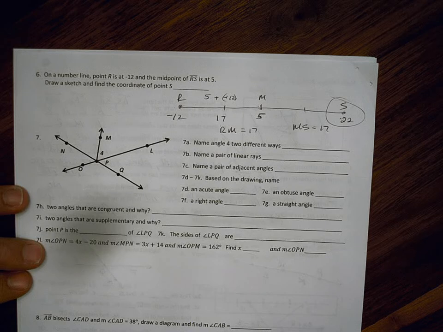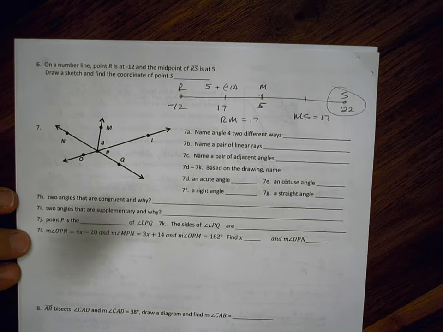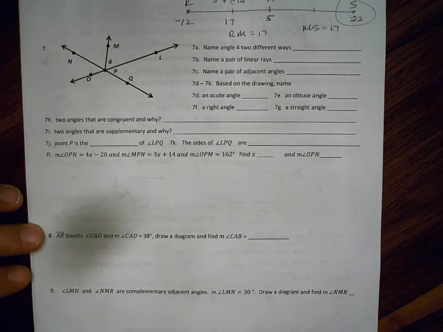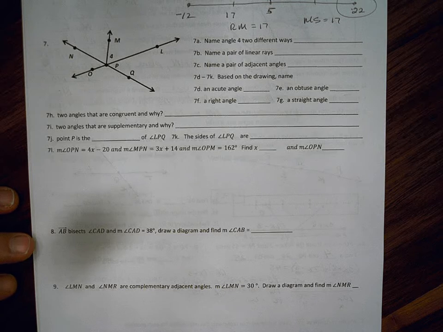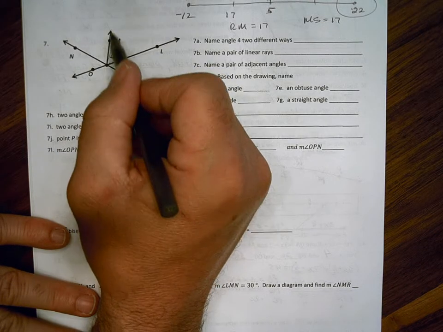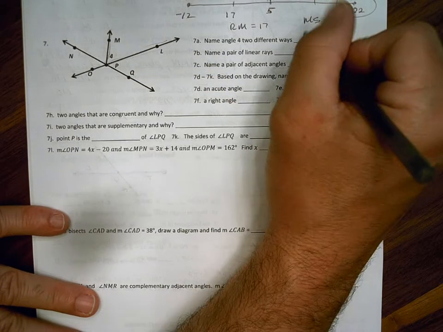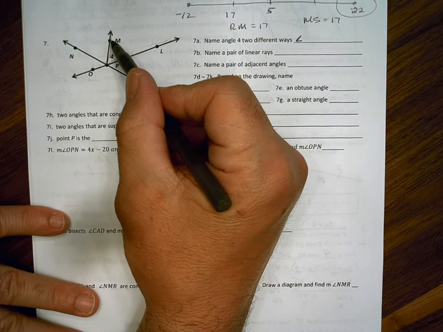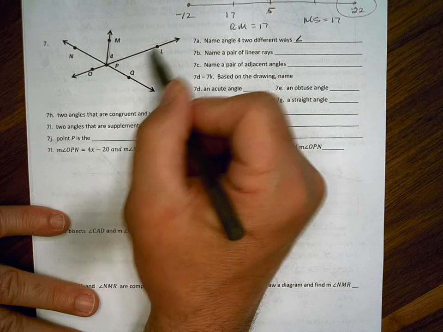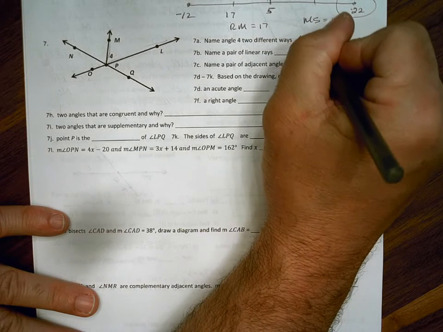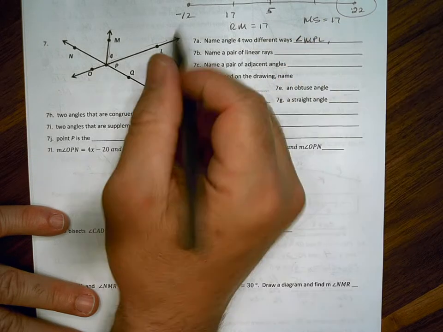All right. I'm going to do number 7 for you as well because this gives us a lot of good definition about angles, the second part of our unit. So name angle 4 in 2 different ways. So here's angle 4. So this is the angle we're talking about. So when we're talking about naming angles, we always want to put that little angle symbol. And then it's just 3 letters with the vertex always in the middle. So we can name this angle MPL. Or we can name it angle LPM.